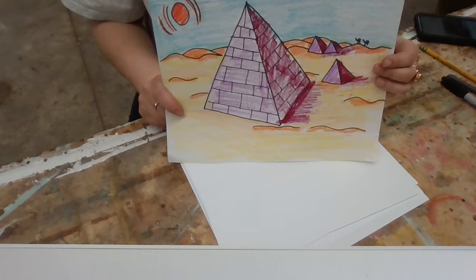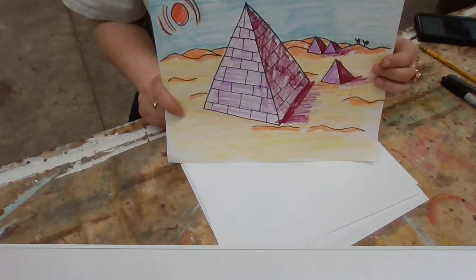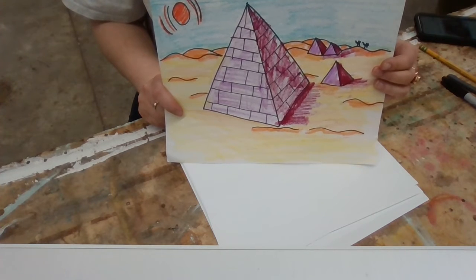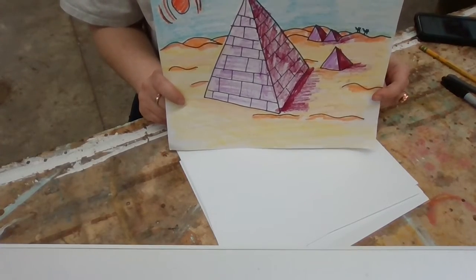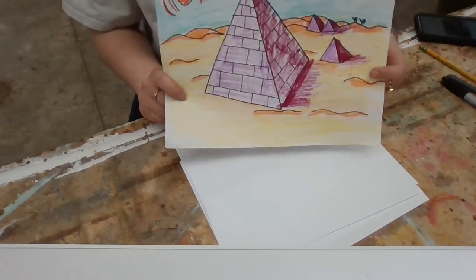So what you're going to need is a piece of paper, a pencil. If you have a Sharpie, that's great. If not, no big deal. And something to color with. Okay? So pause the video while you get something to color with and then come back.